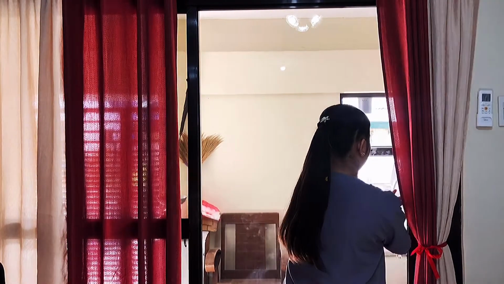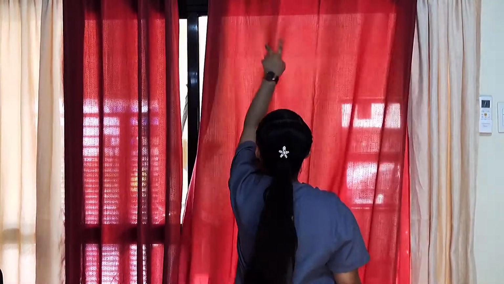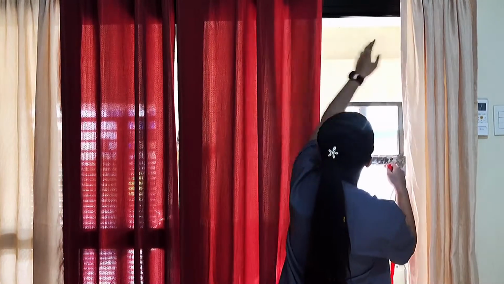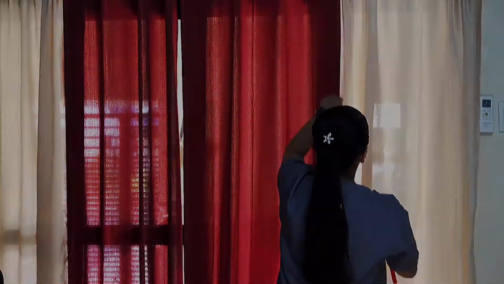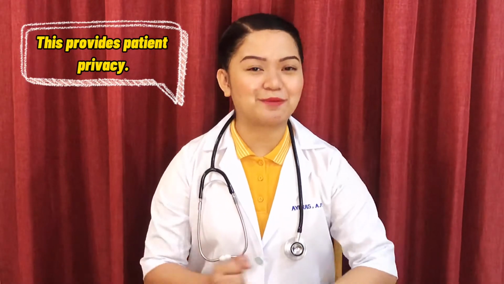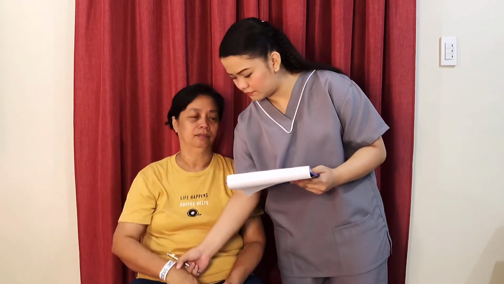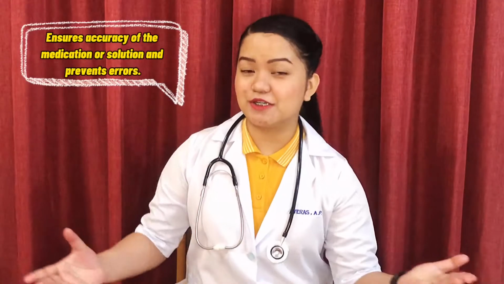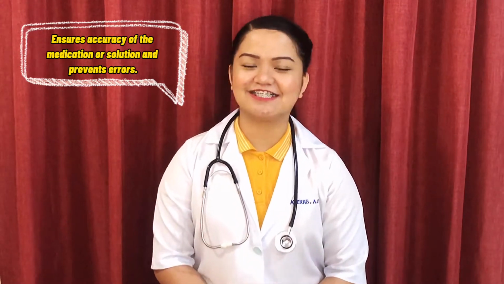And then, close the door as well as the curtains. This provides patient privacy. And then, compare MAR to patient wristband and verify this is the correct patient using two identifiers. Ensures accuracy of the medication or solution and prevents errors.